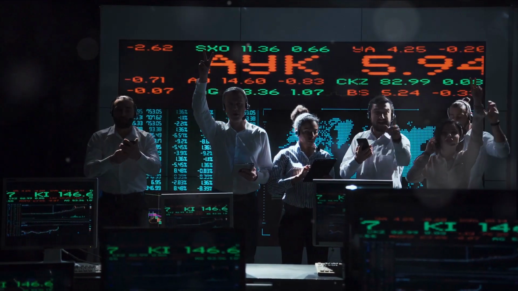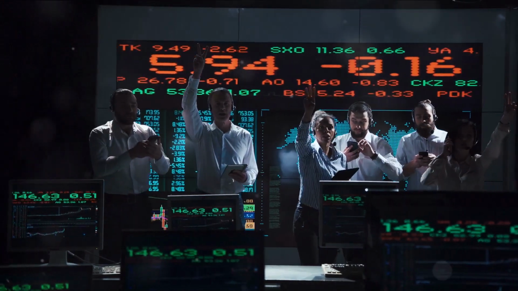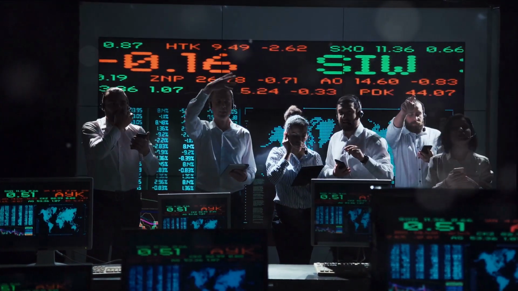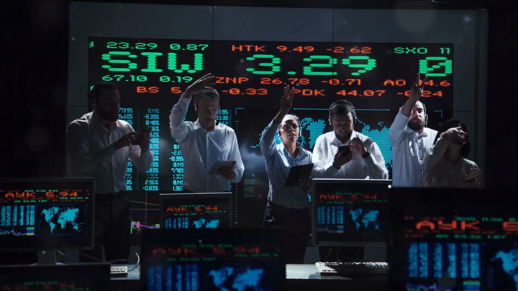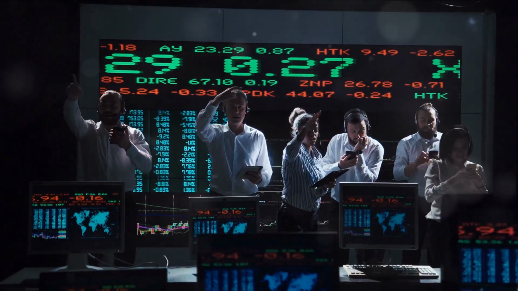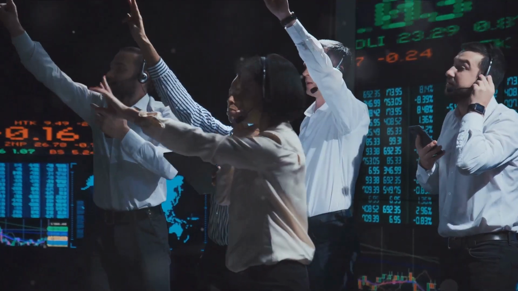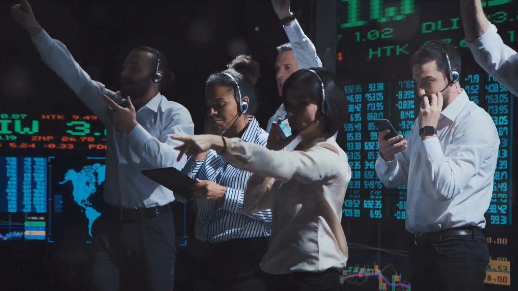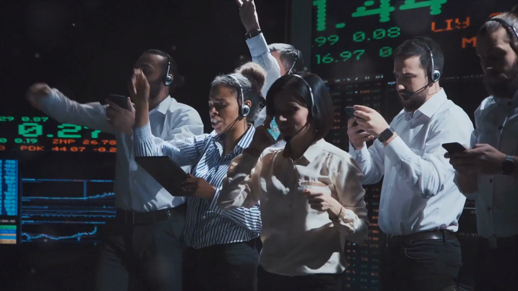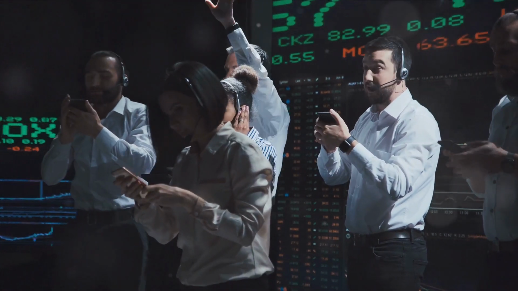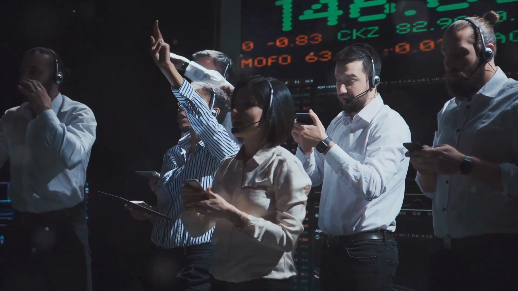First up is the trigger price, also known as the stop price. This is the price that activates your order. Think of it as the tripwire in a booby trap. Once the stock's market price reaches this level, your stop limit order springs into action. For instance, if you set a trigger price at $50, the order activates when the stock hits that price.